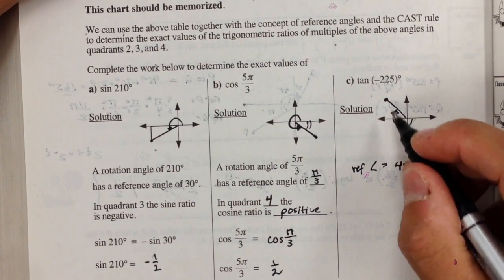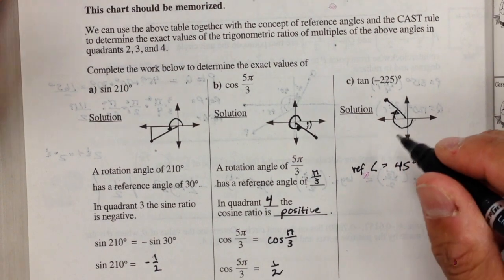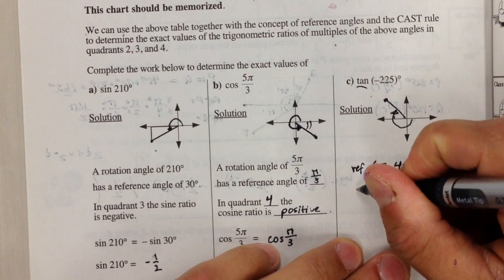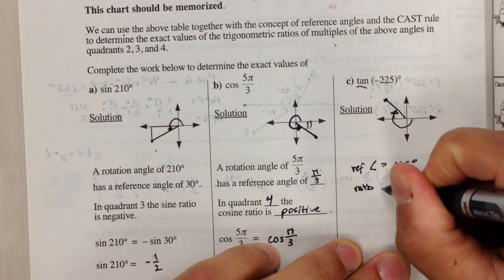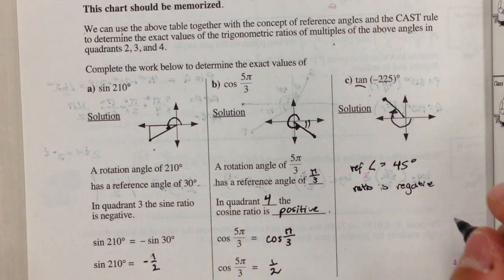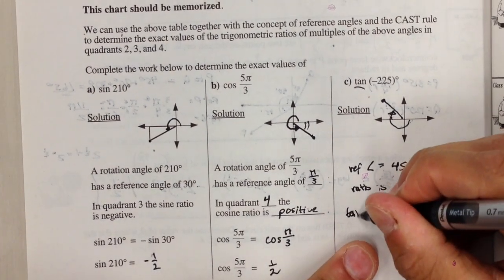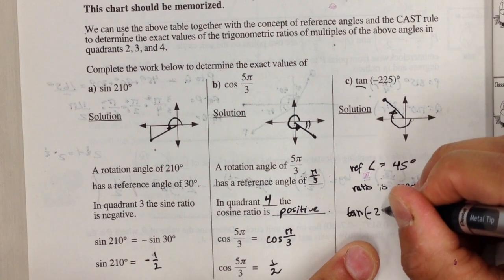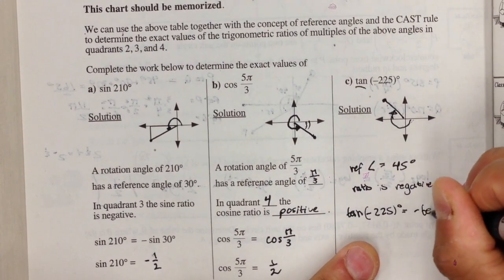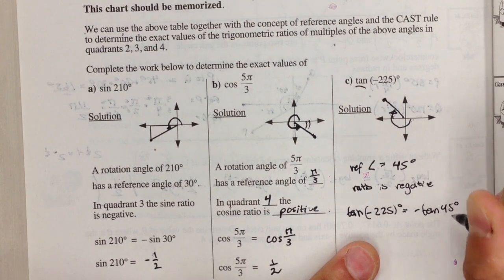So we end up in quadrant 2, and if I'm looking for tan, then I know that the ratio is negative in quadrant 2 for a tangent ratio. And so if I'm looking for tan negative 225 degrees, that's going to be equal to negative tan 45 degrees.